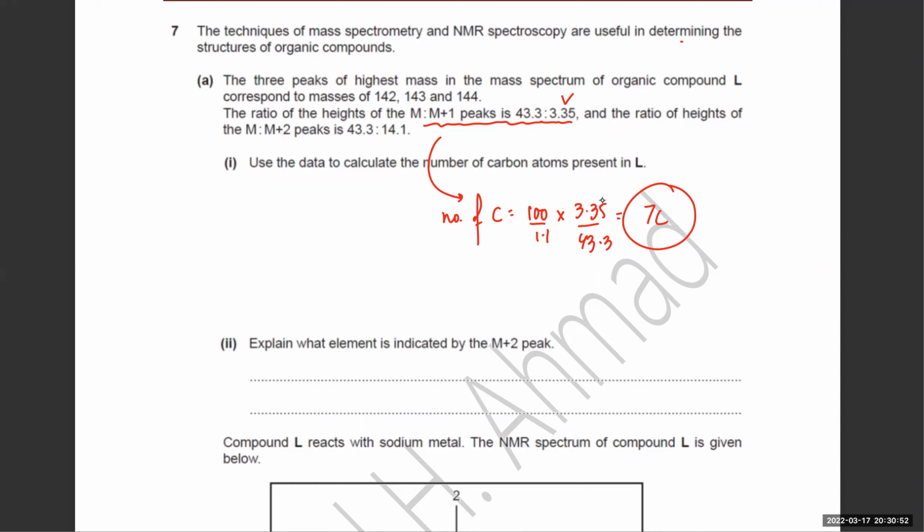So I said, what do you get from the M+2 peak? That's the other information that's provided. What element do you extract from that? So what is the ratio M to M+2? You just have an M+2 ratio, and the ratio is this is 14.1 and this is 43.3, right? So that's approximately or roughly 3:1, right?